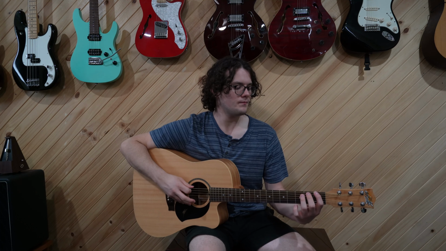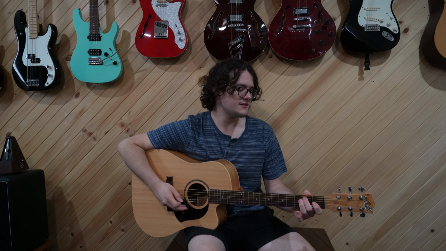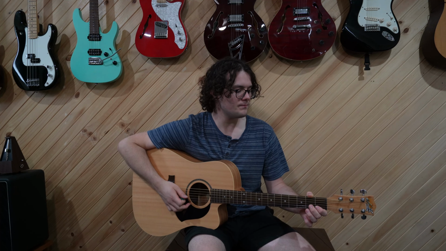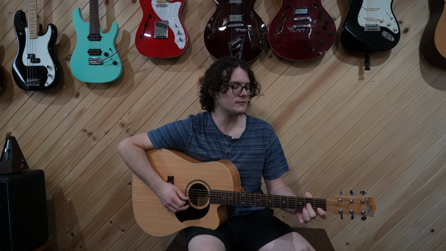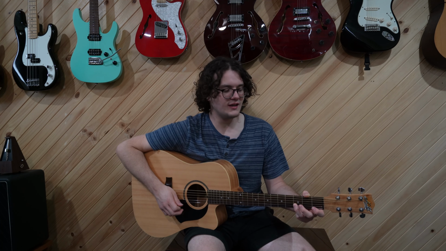Open string is E, 1st fret is F, 2nd fret is G, open string A is A, 2nd fret is B, 3rd fret is C, open D is D, 2nd fret D is E, 3rd fret D is F, open G is G, 2nd fret G is A, open B is B, 1st fret B is C, 3rd fret B is D, and then we're back to this E string again.